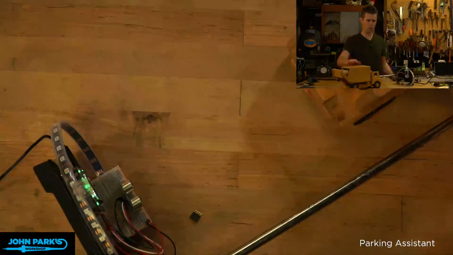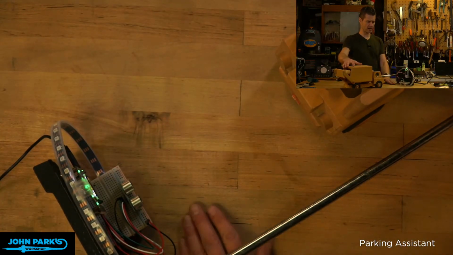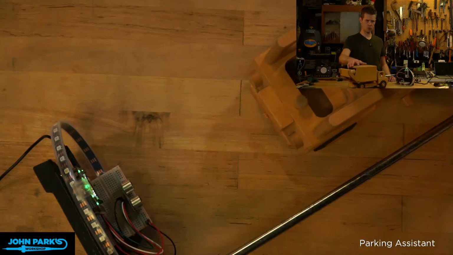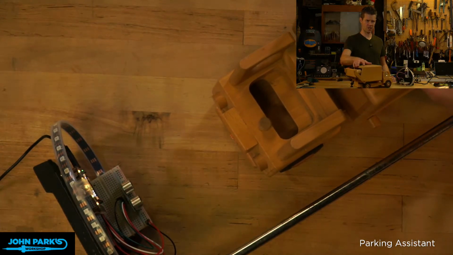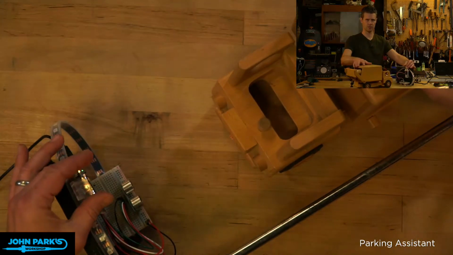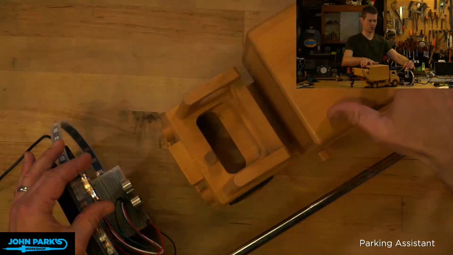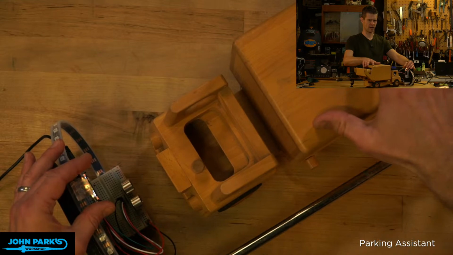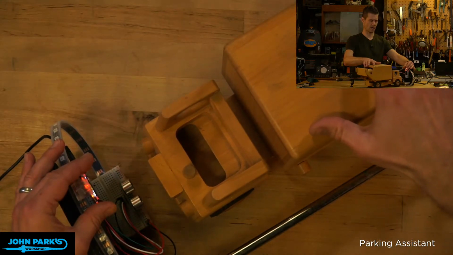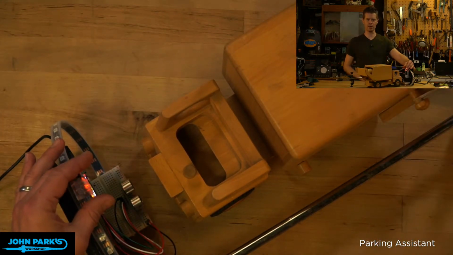So if you see this green light, watch that, and as we get closer to our parking spot, you're going to see that change to yellow. So you can see the light there just changed to yellow. And now as I get closer, it's going to change to red. And so that means we've, go a little closer, we've reached the limit. You don't want to get any closer.